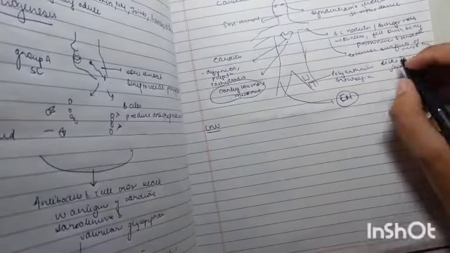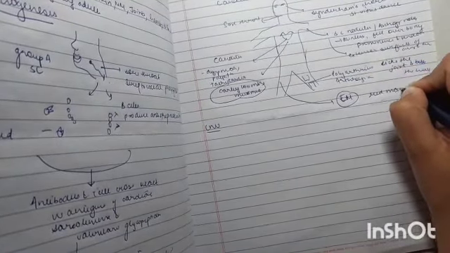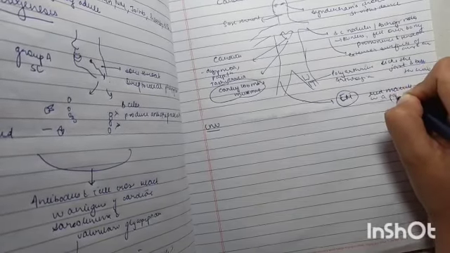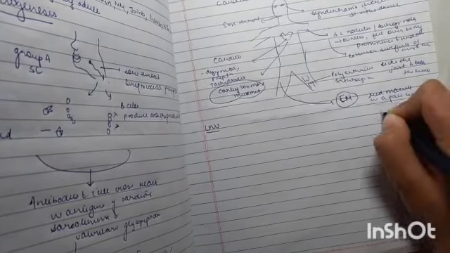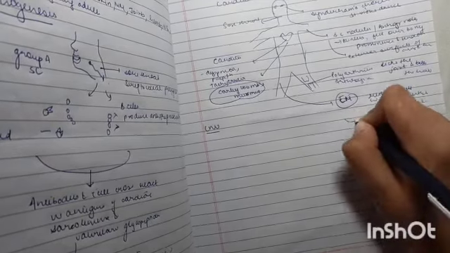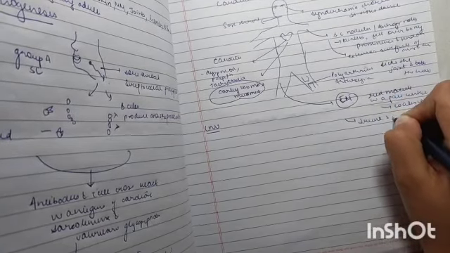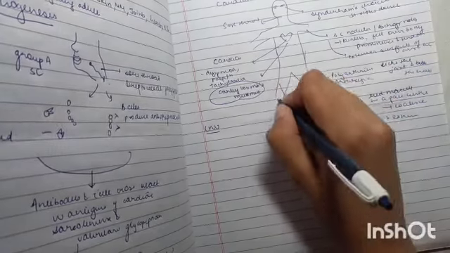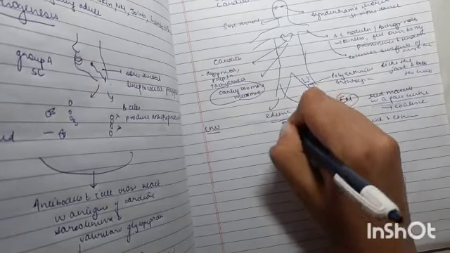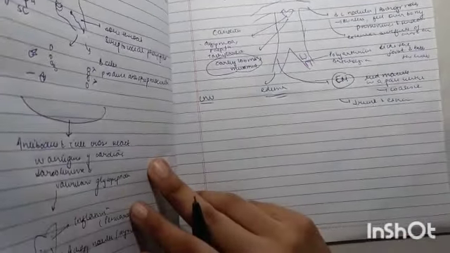It starts as a red macule with a pale center, which later spreads. These macules are seen on the trunk and extremities. Also, there will be edema of the periphery because there is going to be heart failure.